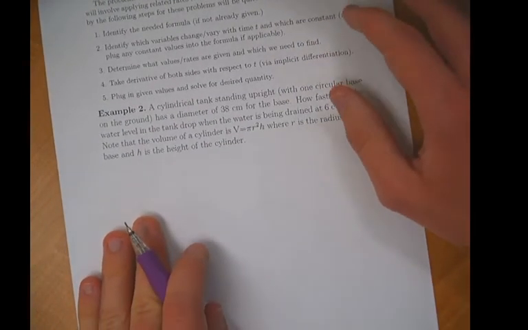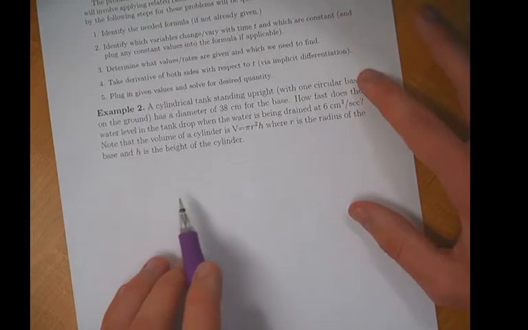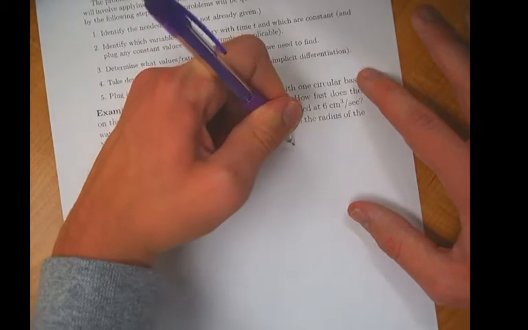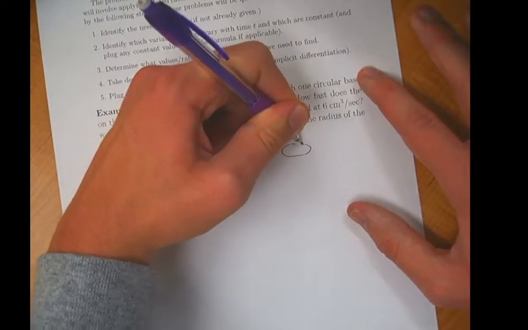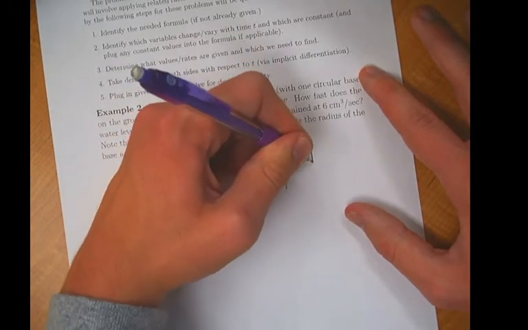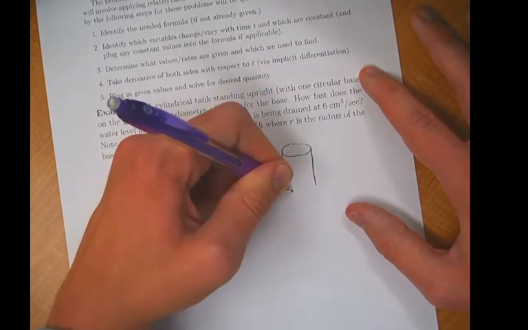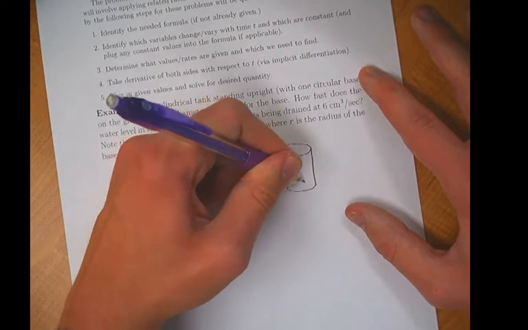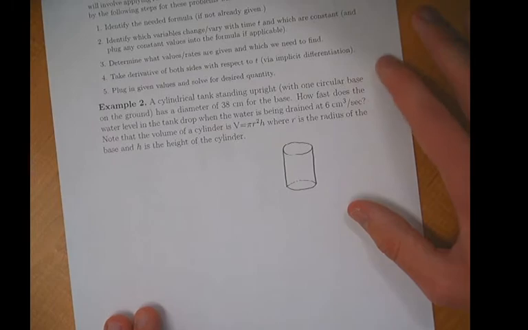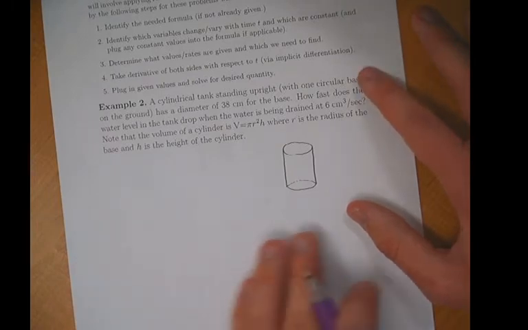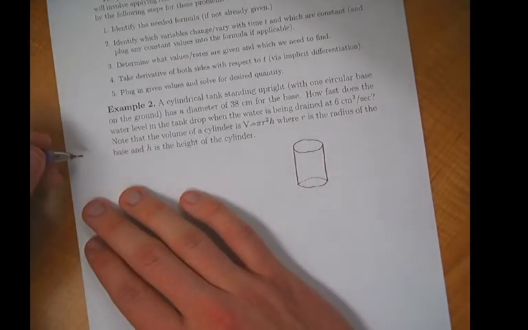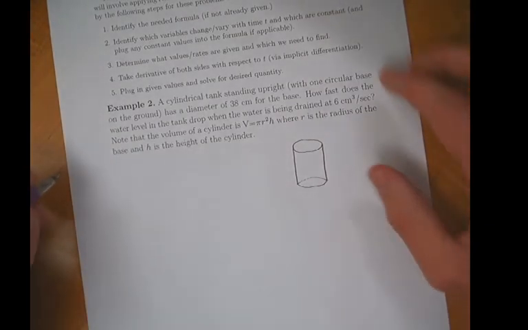In this case, we have a cylindrical tank standing upright, so let's draw a picture of that, and hopefully I don't screw this up. Okay, that's not bad. 8:30 in the morning drawing is not that bad. How about that? All right, let's use this reasoning to see what's going on.